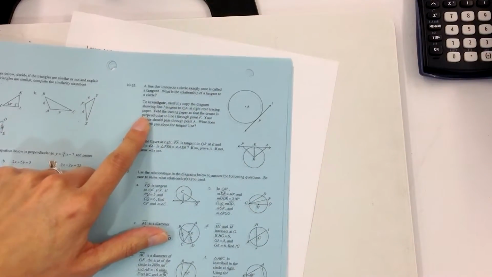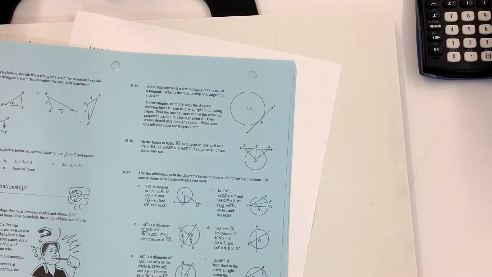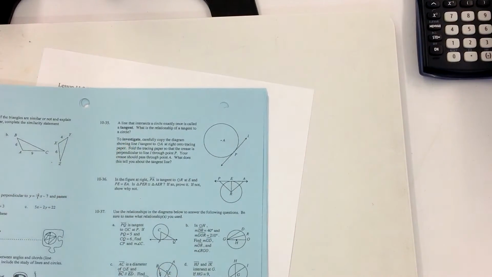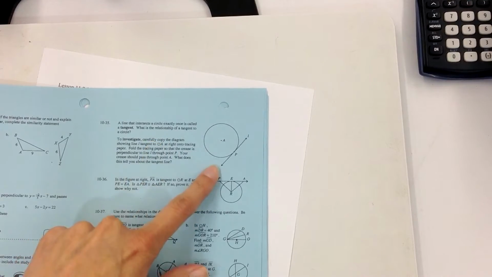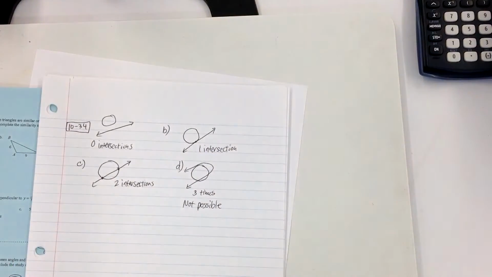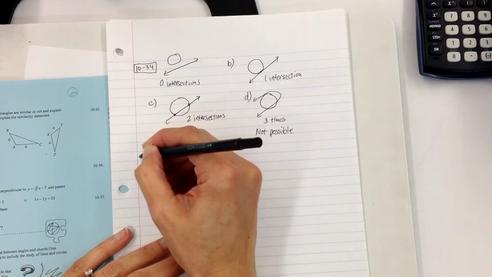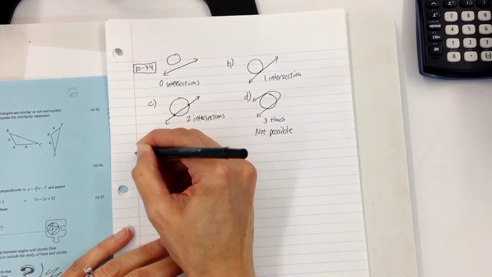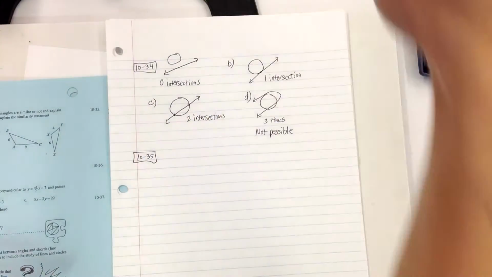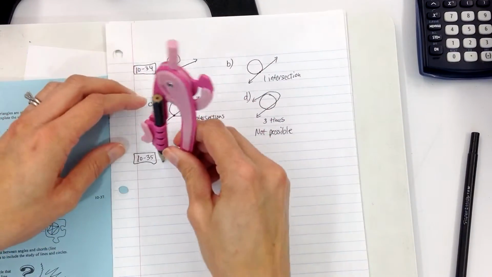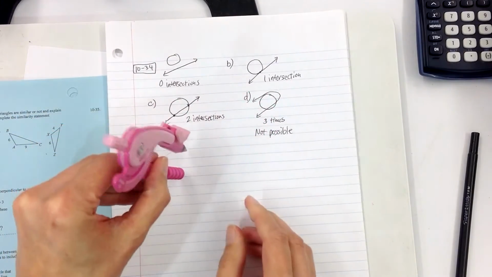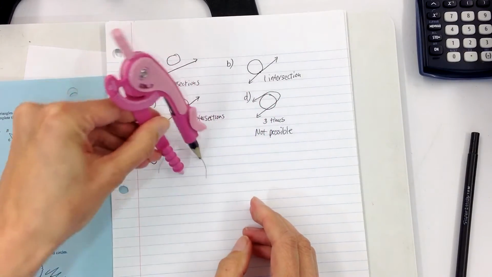So 35 says, a line that intersects a circle exactly once is called a tangent. What is the relationship of a tangent to a circle? Okay, so let's draw this circle with our compass if possible. 10-35. I'll borrow a compass. Yes, you may. So make our circle here.